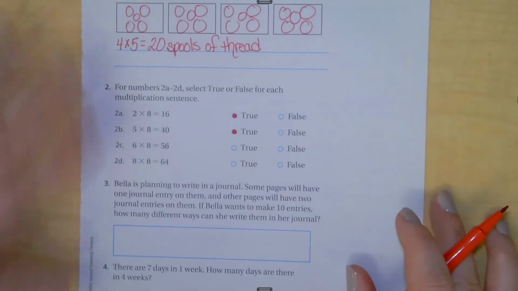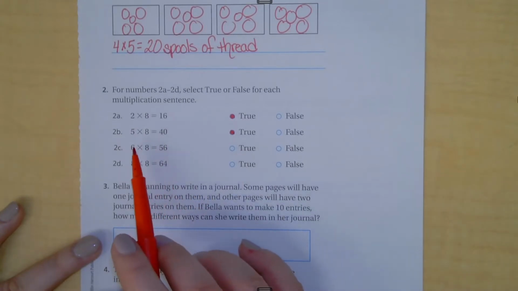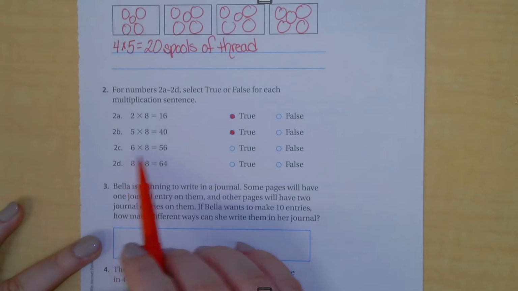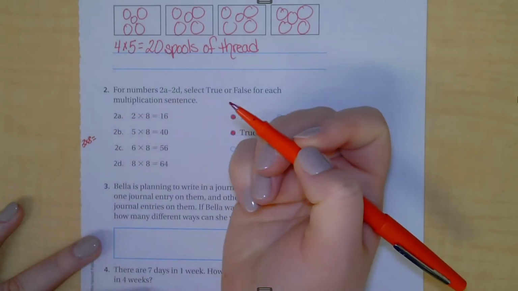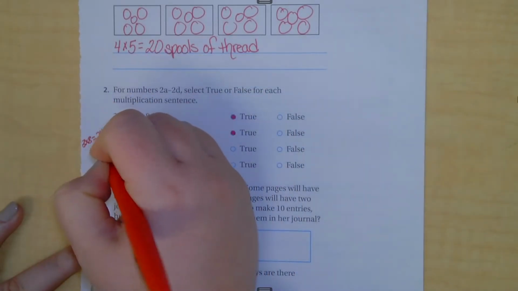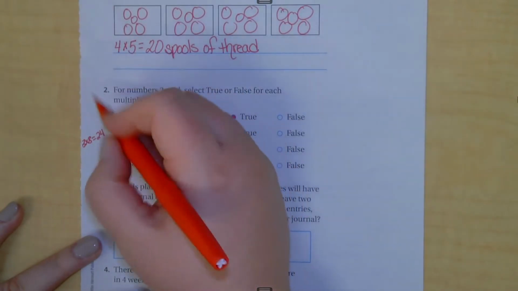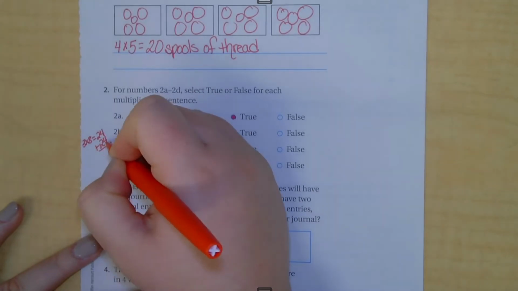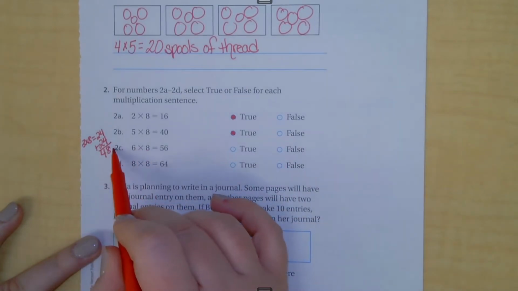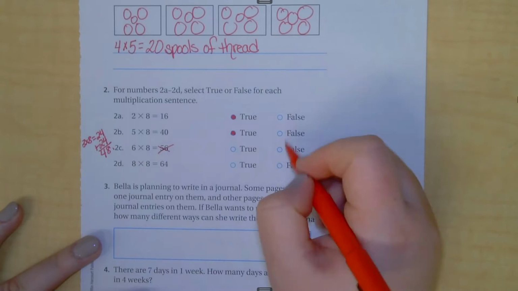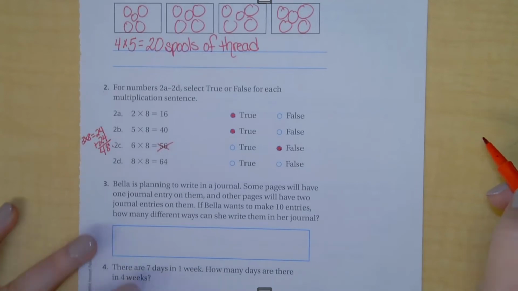6 times 8 equals 56. We haven't memorized our 6's yet, but we have memorized our 3's and our 4's. So I could say, well, half of 6 is 3. So 3 times 8, and we've memorized our 3 times 8, so that's 24. And then because 3 doubled equals 6, we'll double the answer. This is distributive property. And I get 48. 6 times 8 equals 48. Not 56. False. Don't just guess on these.